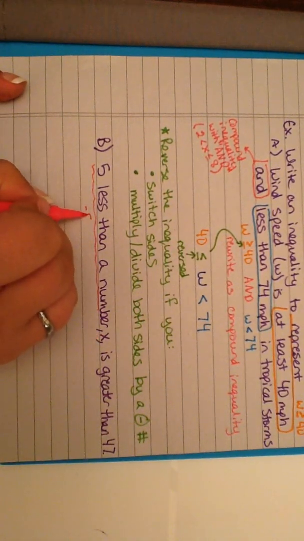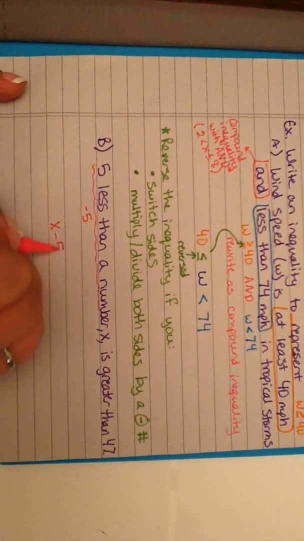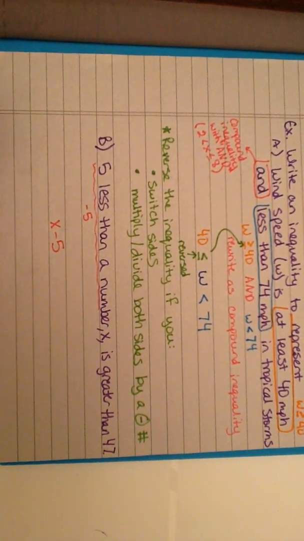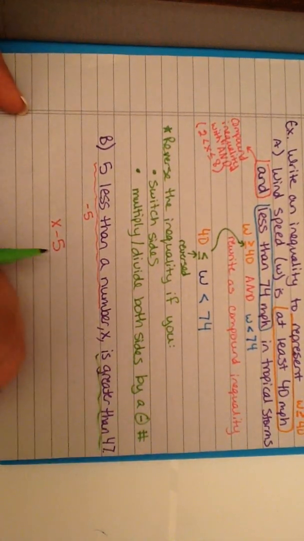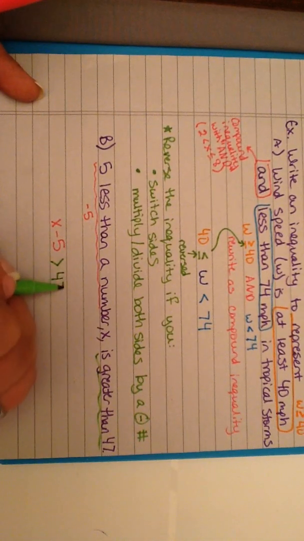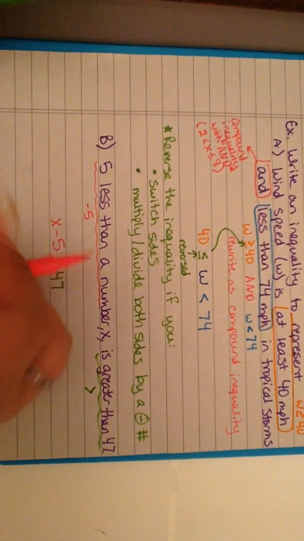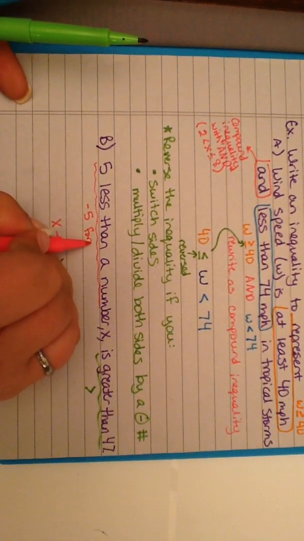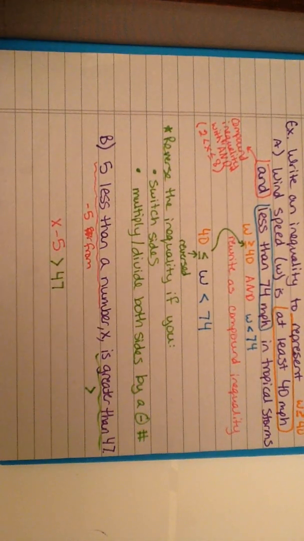Well, it means I'm going to take my number X and subtract 5 from it. And then it says that is greater than 47.